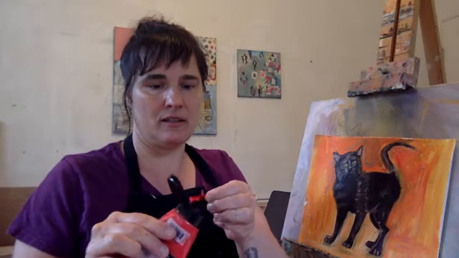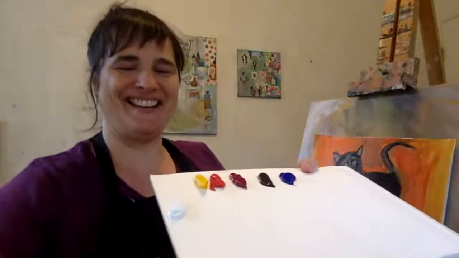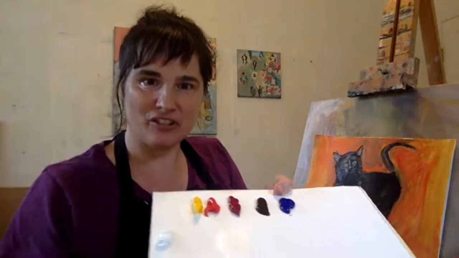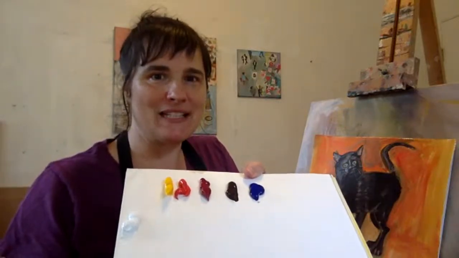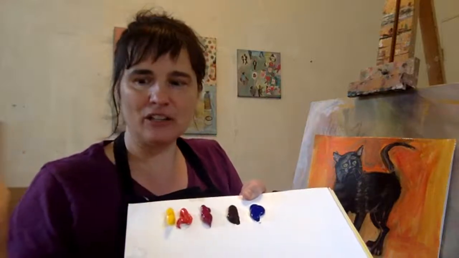If you would like to add other colors, I like to also use cadmium red, medium hue. And I know sometimes people are thinking, but I'm making a black cat. Why do I need red? Because that red paint will add some life to your other colors. Just because you're painting something black doesn't mean you won't use these colors. So I like to add that color.